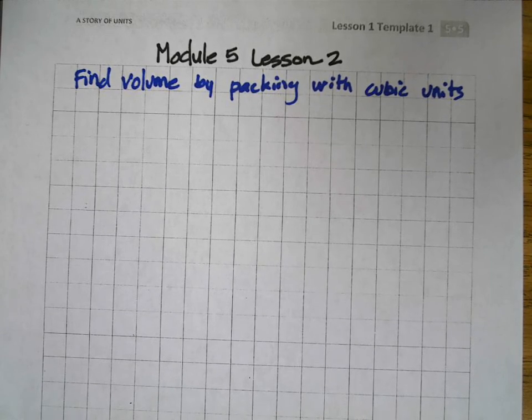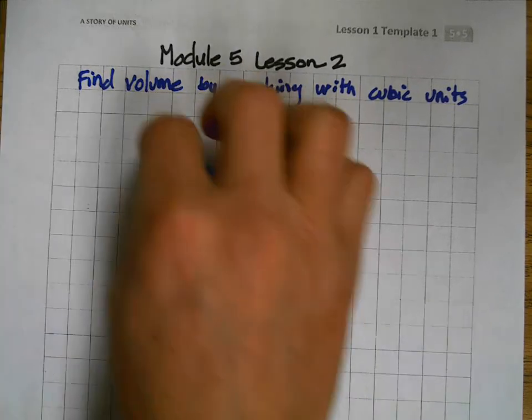We are now in Module 5, Lesson 2. All right, today we're going to look at the net of solid figures. And we're going to look at rectangular prisms. And we're going to start with a simple one, just like yesterday.